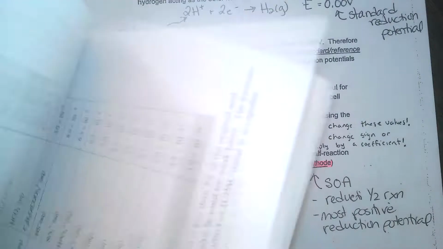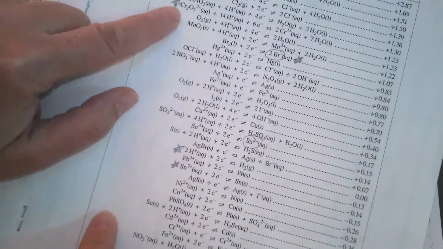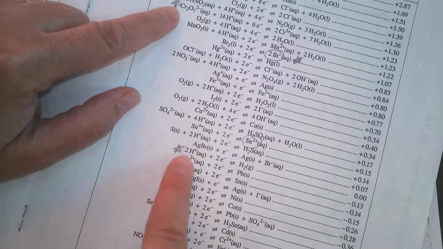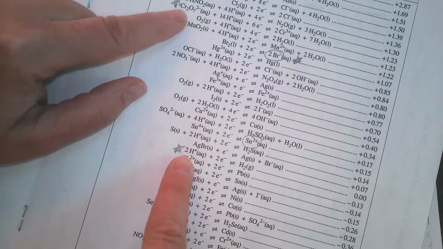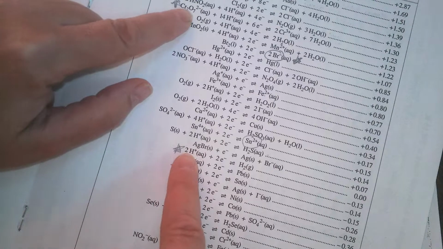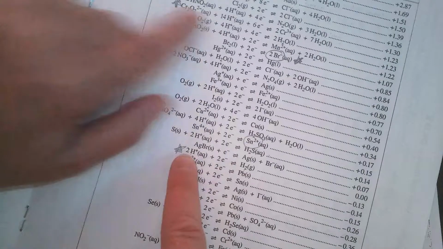So if we open up to page 7, and we look at the infamous zinc versus copper reaction. Actually, let's just do this one. Here's the dichromate reaction. That's pretty common in chemistry literature. And here's the hydrogen reaction. Of these two, which one has the strongest oxidizing agent? The dichromate line. And so this is going to be our reduction half reaction. And this is going to be our oxidation half reaction.